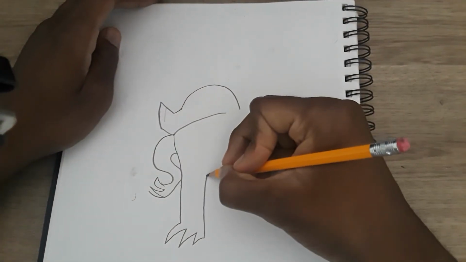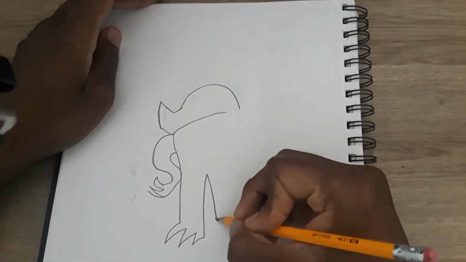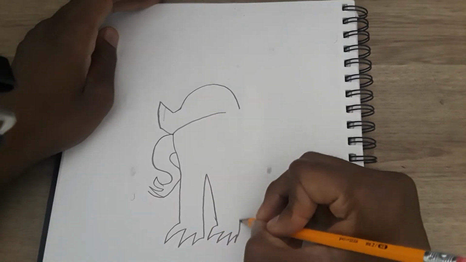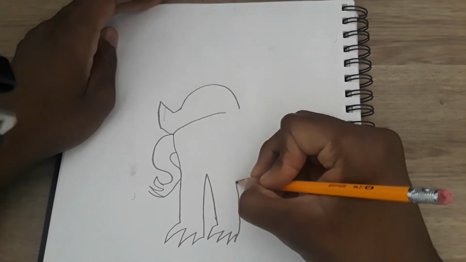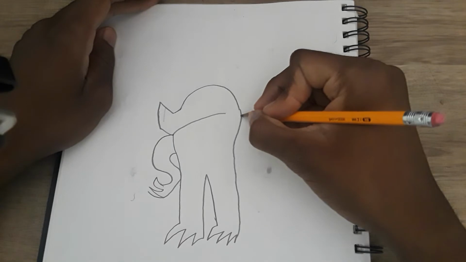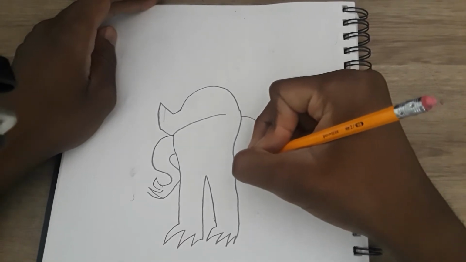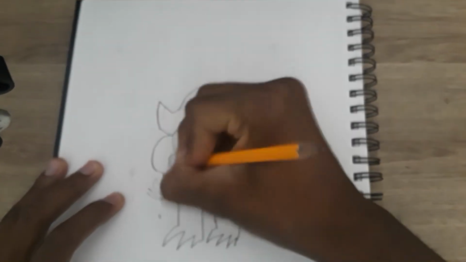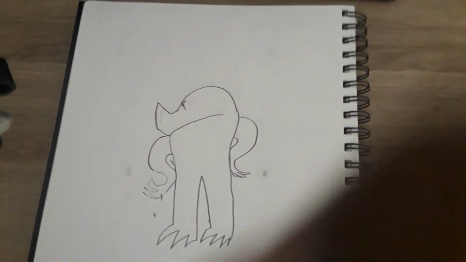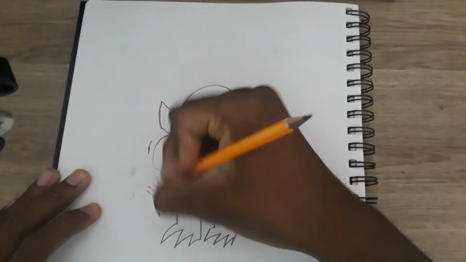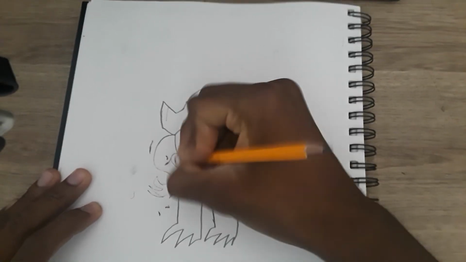I'm going to draw the legs. And draw the rest of the body right here. The legs kind of different apart. Going to erase this. Going to correct myself. I do my corrections for my drawings, so they don't turn out ugly.